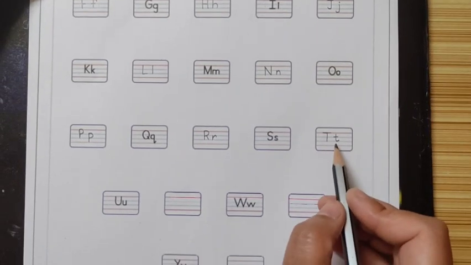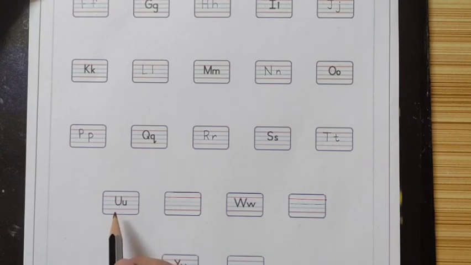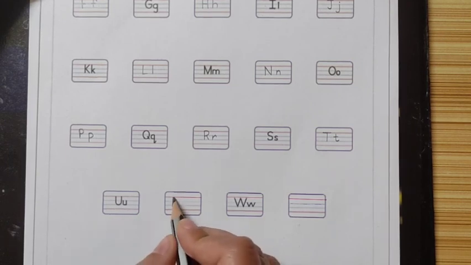Now, after alphabet T, this is alphabet U. Now, which alphabet will come here? U, V. Very good. So, we will write here alphabet V.